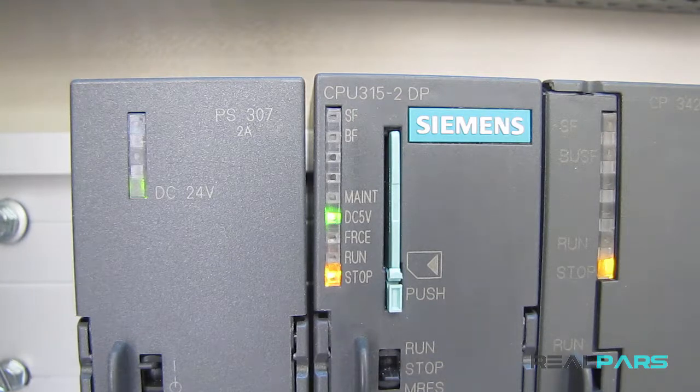Okay, so in this lesson, we've become familiar with CPU indicators and have learned the meaning of each and every one of the LED indicator lights.